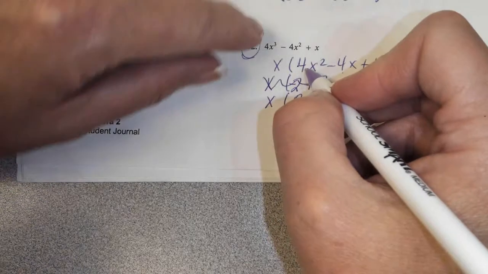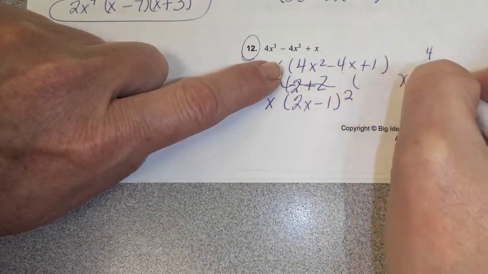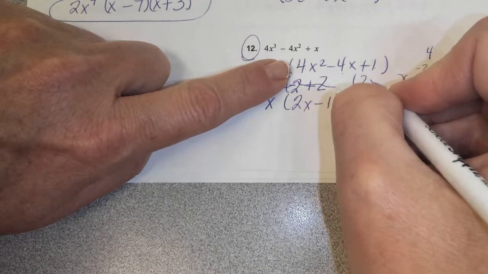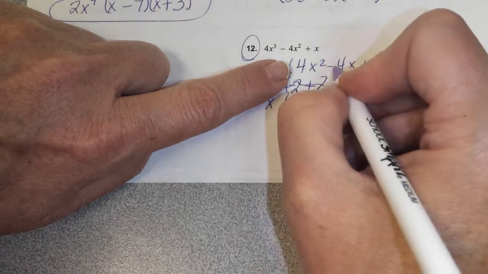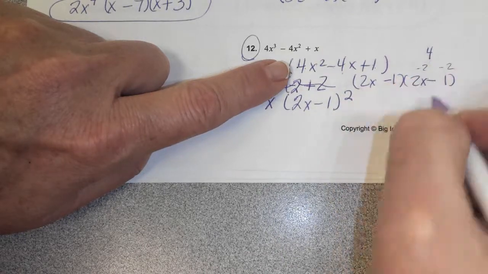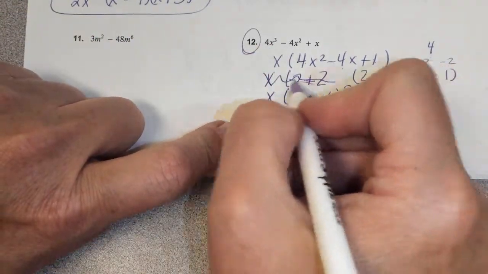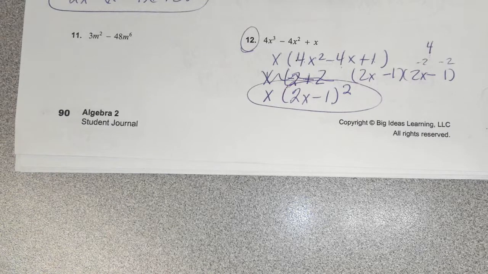Okay, and that's because when we have this, we're going to set up our double parentheses. We say 2x and 2x. Numbers that multiply to be 1 are 1 and 1. I need to get a negative 4, so negative and negative, and then this would be the best way to write that. Okay? Easy enough? All right.